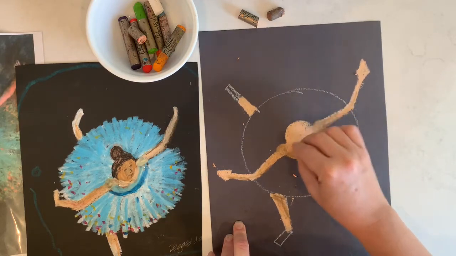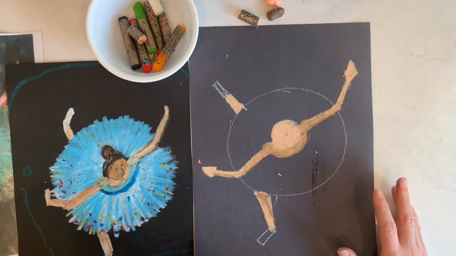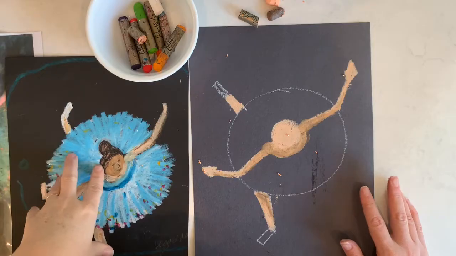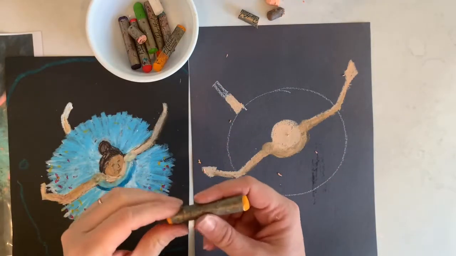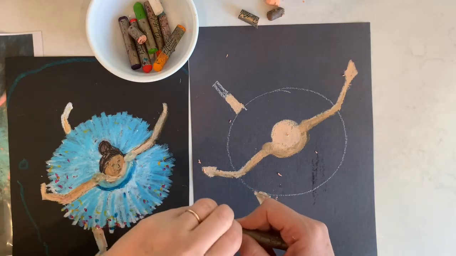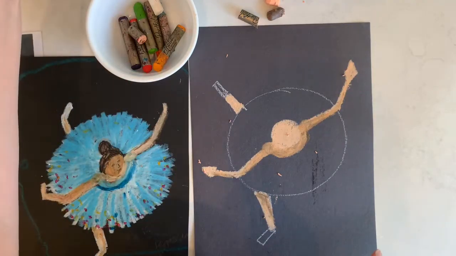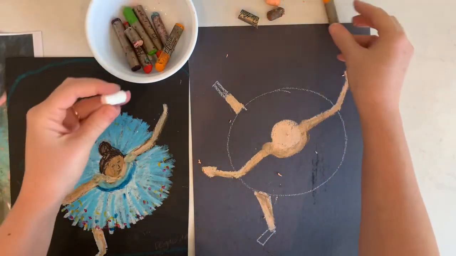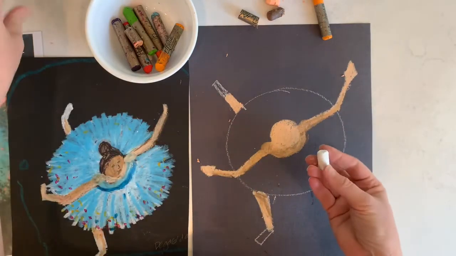And then we need to give the hair. Okay, now let's choose what color hair we're going to give. I did a darker color here. Maybe we'll do a lighter color for this gal. All right, I did learn the difference between a ballerina and a ballerino. My youngest son is taking dance, and I learned that a male dancer is a ballerino.